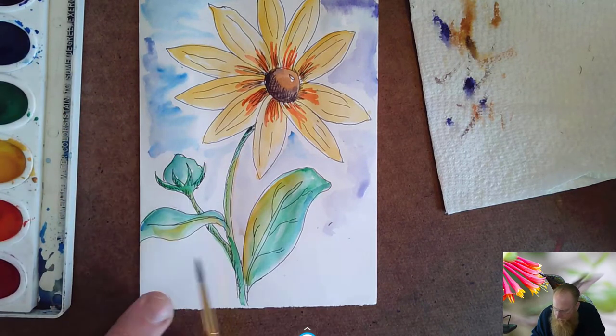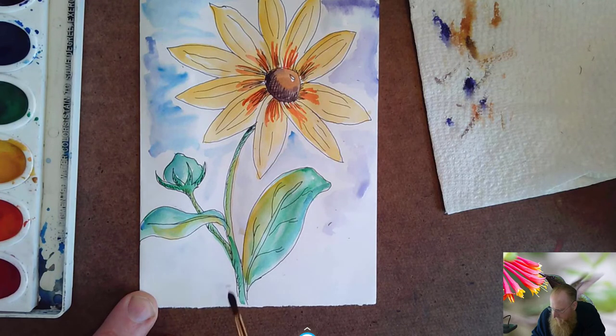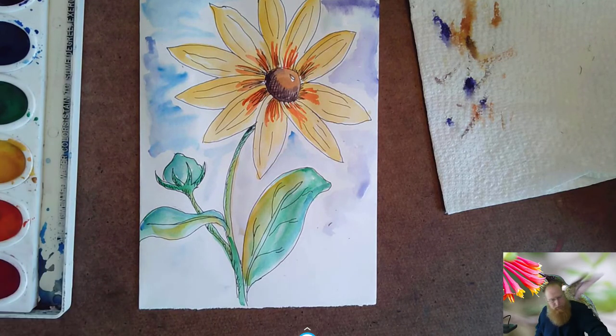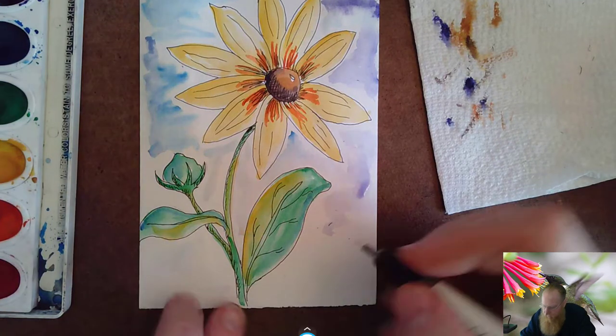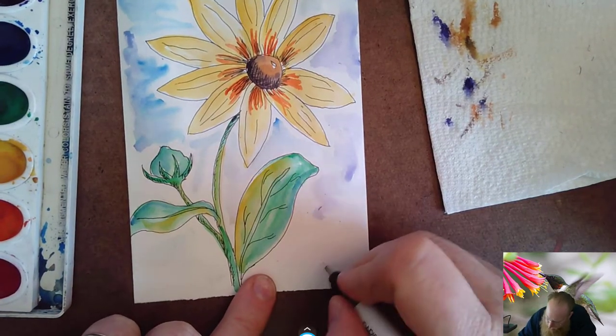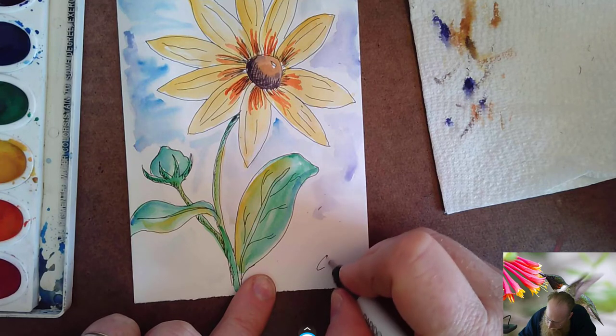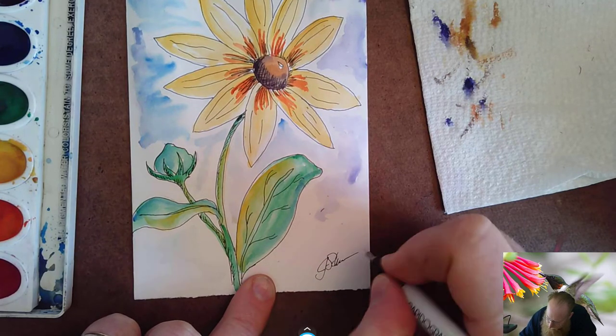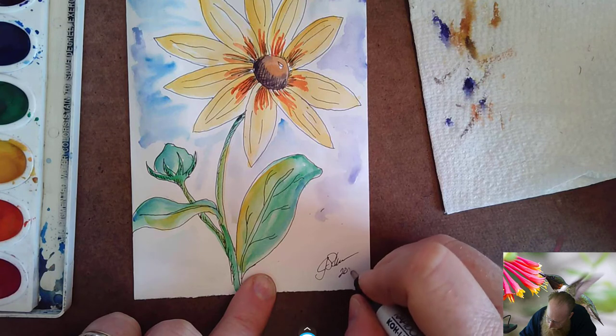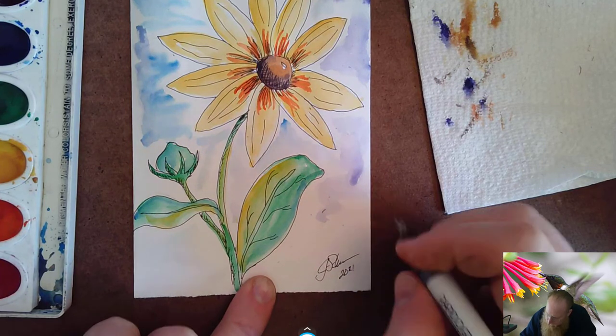And of course, we're going to want to sign this. So you'll need to get your pen out. And you can put the name of the flower if you want. I'm just going to sign it and put the date. 2021.